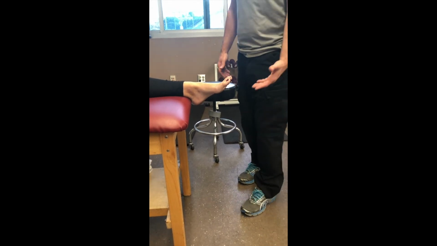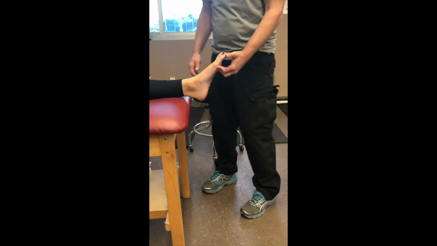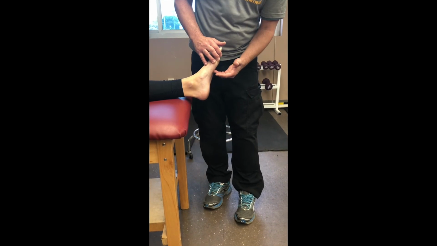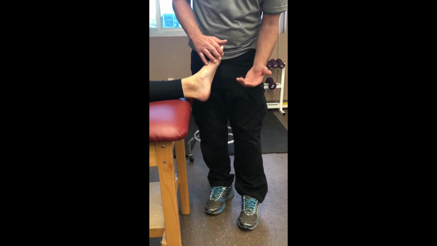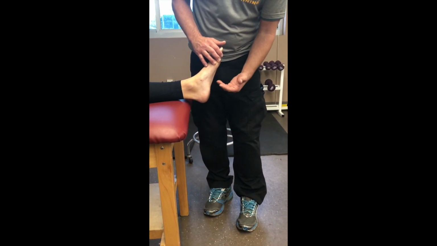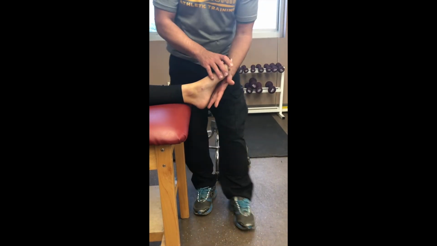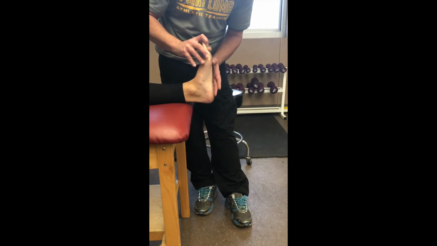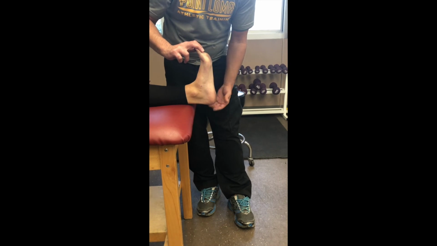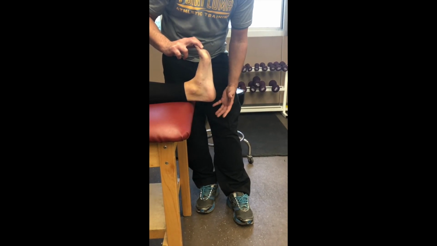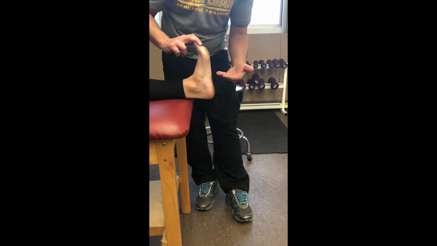Okay, now we're going to show you the windlass test. This is to test the plantar fascia. What we're looking for is reproduction of the pain or the symptoms in the plantar fascia in this vicinity. What I'm going to do is dorsiflex the foot, and then I'm going to take the big toe and pull on it, thus creating the windlass mechanism, and I'm looking for pain or inflammation or problems right here.